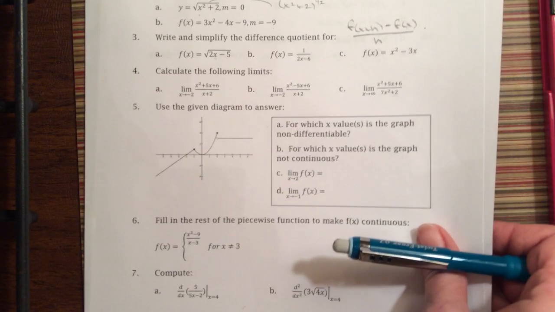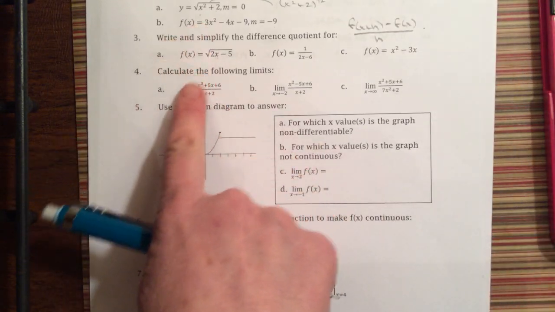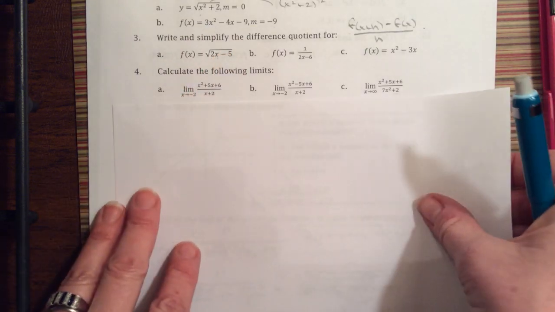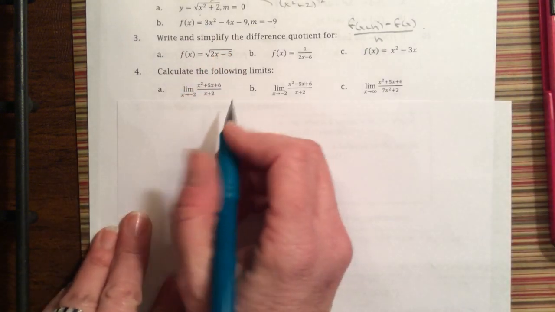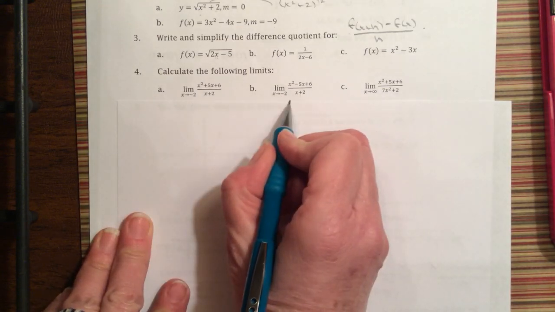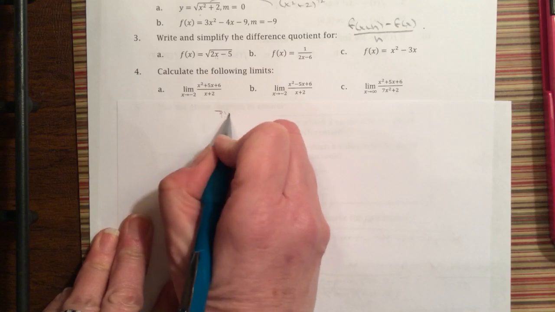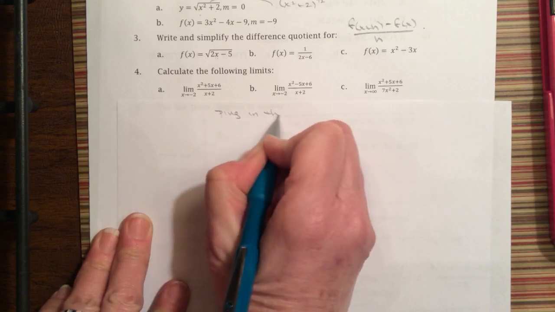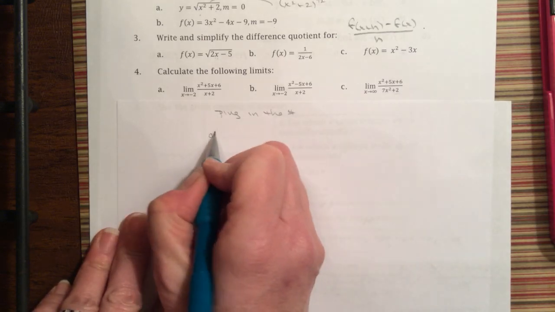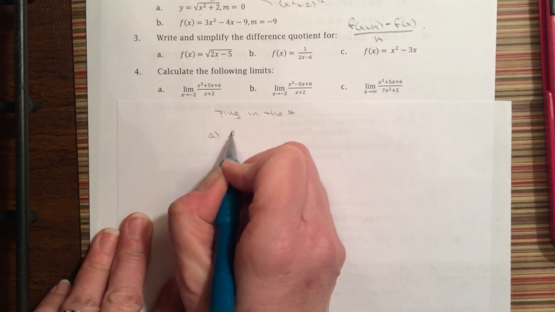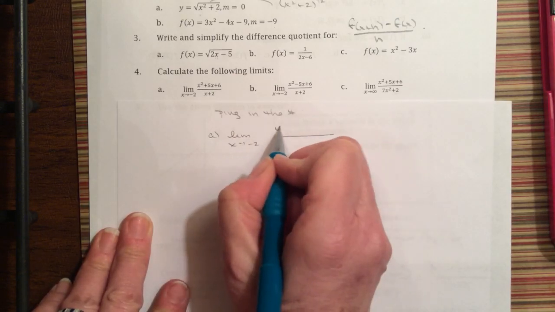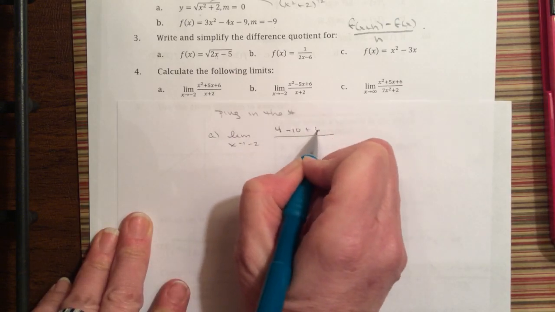Limits. We had a couple, I alluded to what you would do with a limit if you had a square root. These are all limits without square roots. The first step with limits, if you're approaching a number like you are in A and B, is to try to plug in the number that you're approaching. So for A, that would look like I'm doing the limit as x approaches -2. Well, let's just let x be -2 and see what happens.